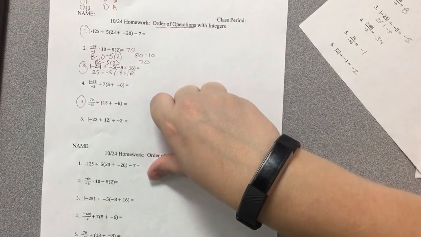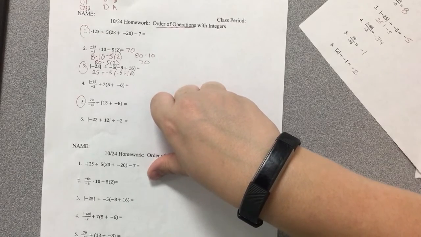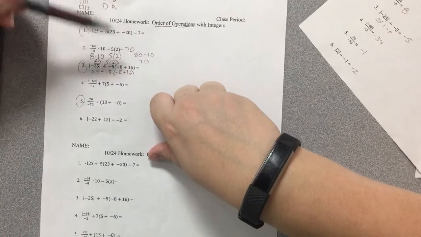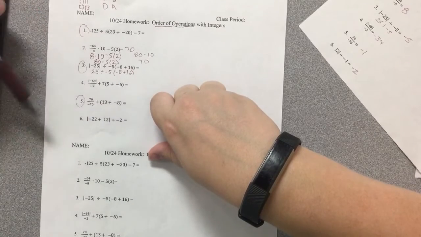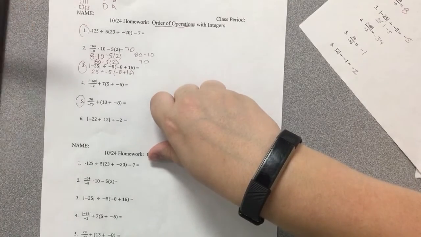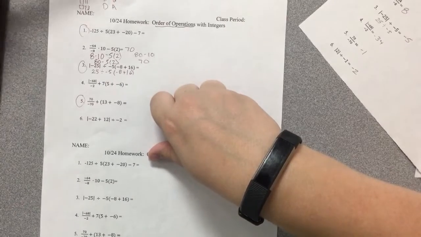You have to show your work. You are graded on showing your work. If you don't show your work, you're gonna break my heart. Okay, looking through here. Absolute value just means that you do whatever's inside of it and then find the absolute value of it. And follow GEMS and make sure you're checking your order of operations.